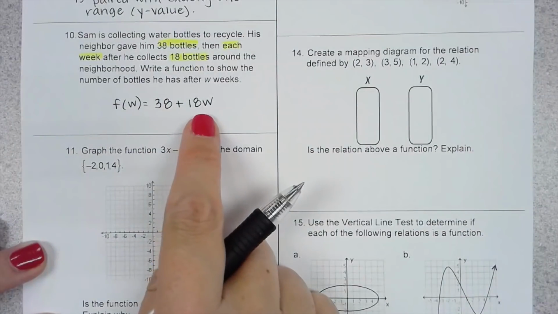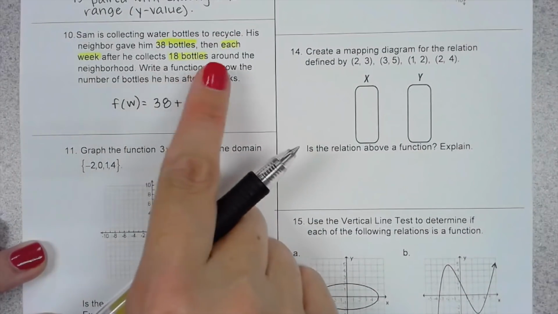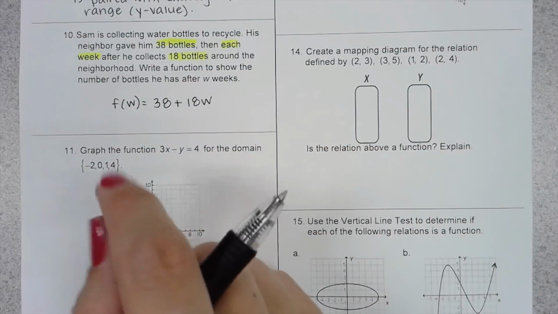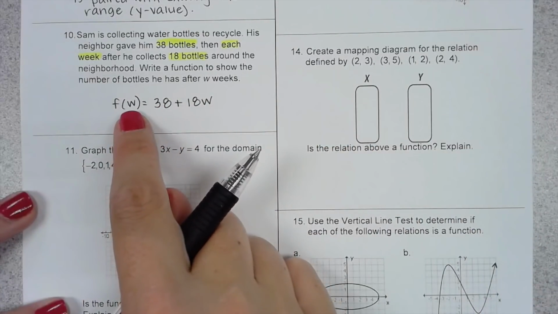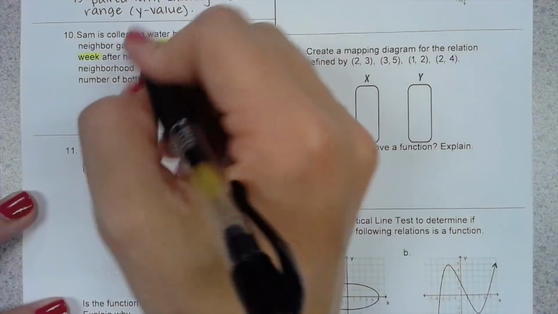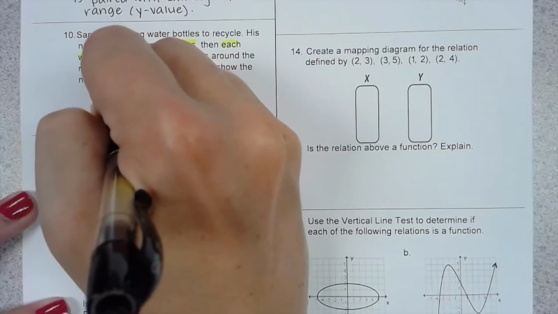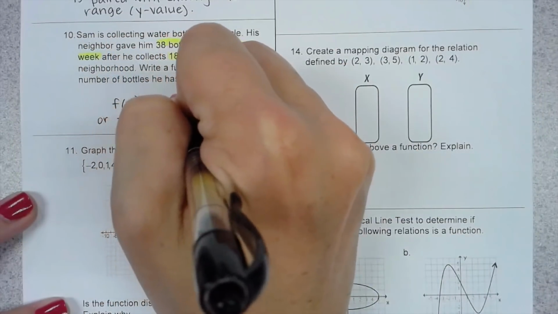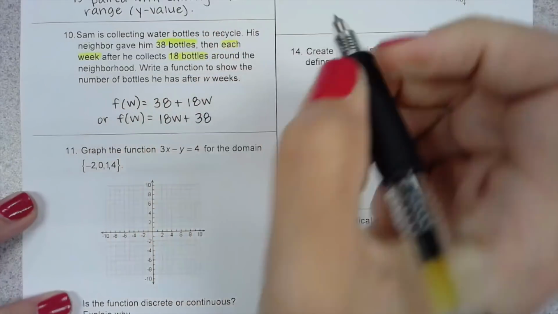Notice that I'm using the letter W instead of the letter X because it told me I was talking about weeks. You could use the letter X if you wanted to, but sometimes people prefer to use a letter that corresponds to whatever that independent variable is. The other way that you could write your answer to this question is you could say F of W is equal to, and so you could flip it around and put the 18W first.